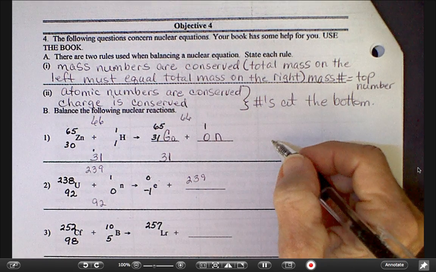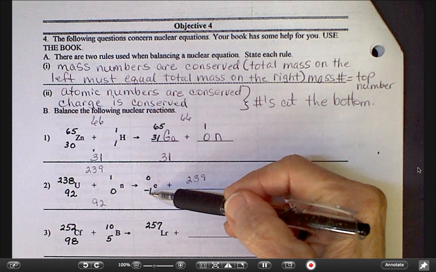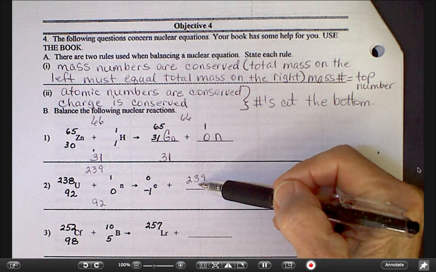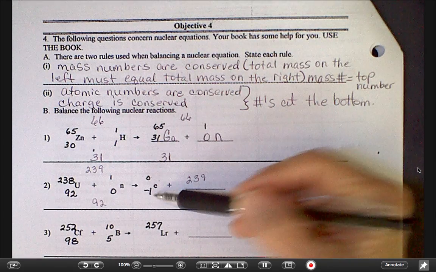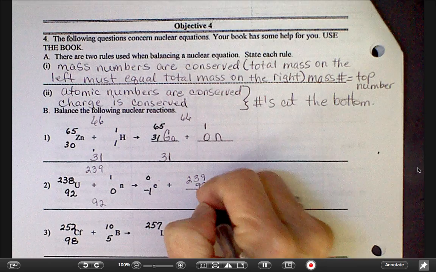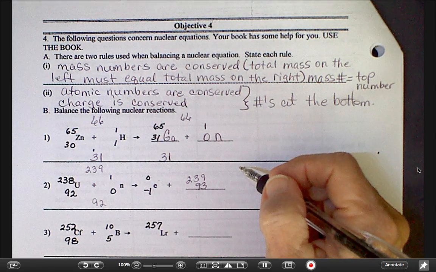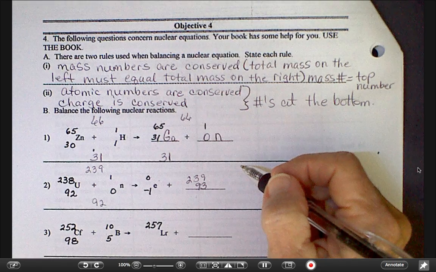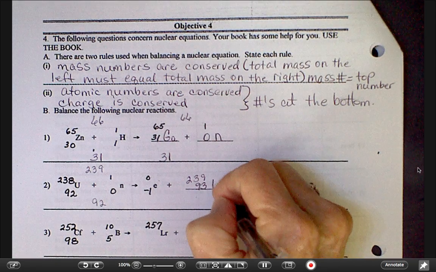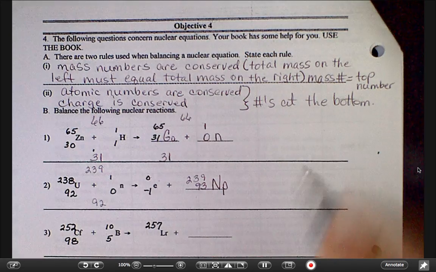Okay. Now then, I've got a -1 here. What number minus 1 gives me 92? 93. So I put a 93 here. Now go look up element 93. What's its symbol? NP.